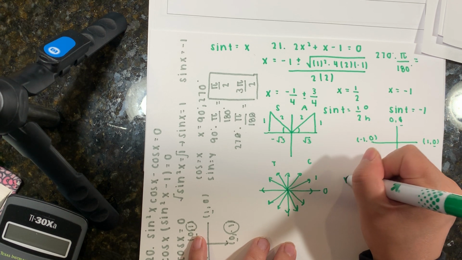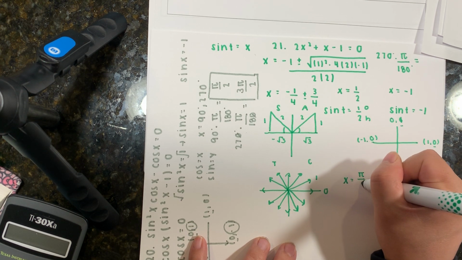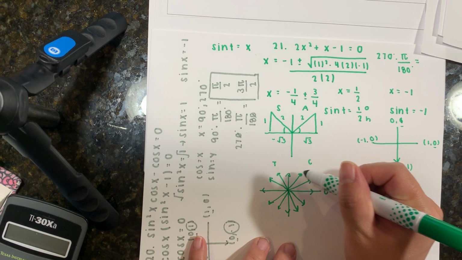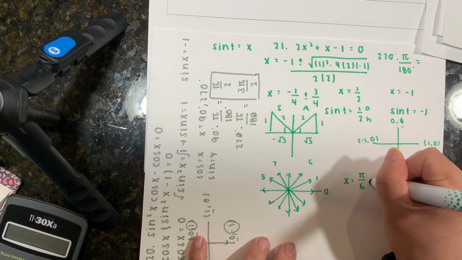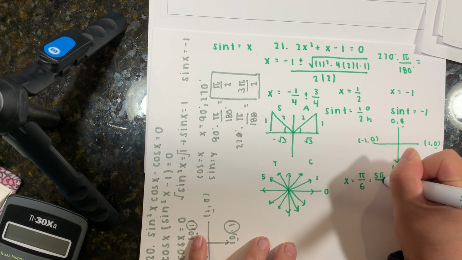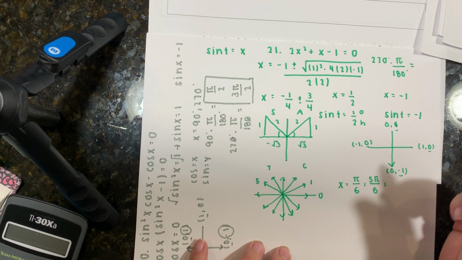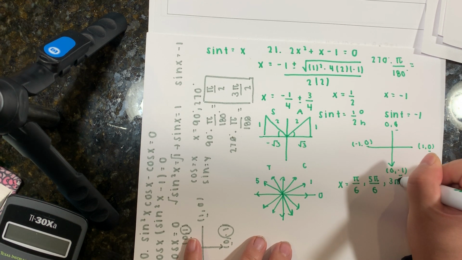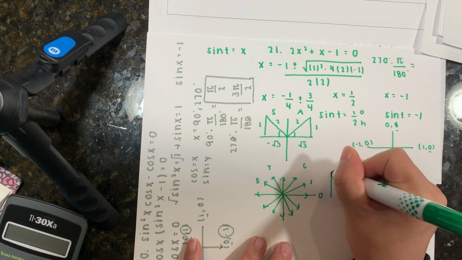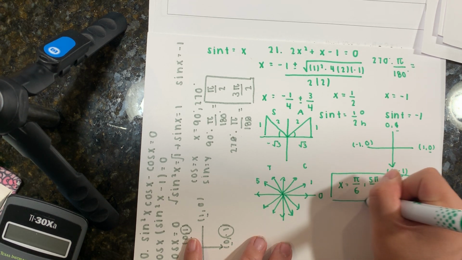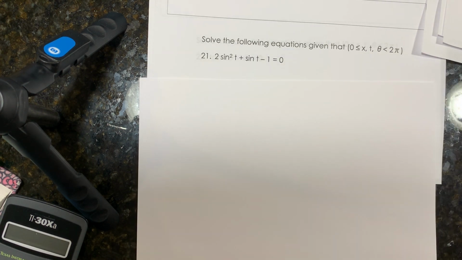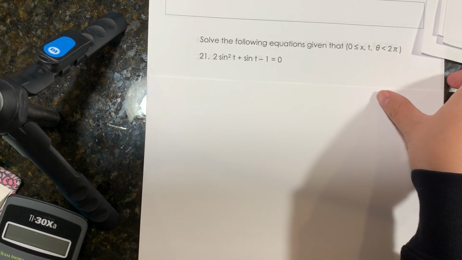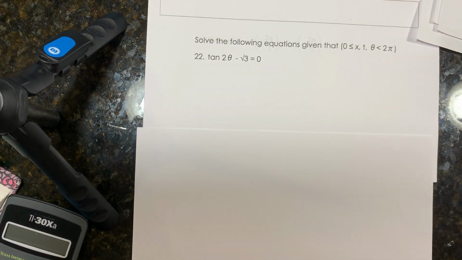So my first answer is going to be pi over 6. Second answer, 1, 2, 3, 4, 5, because it's in quadrant 2, will be 5 pi over 6. And my final answer would be that simplified, which is actually 3 pi over 2. So 3 answers for number 21. So that one is tricky. You did have to do quadratic formula in order to solve for that.